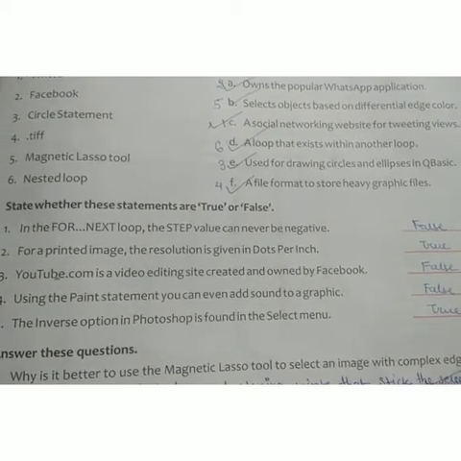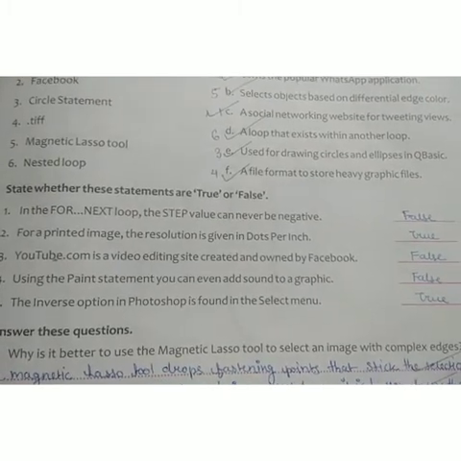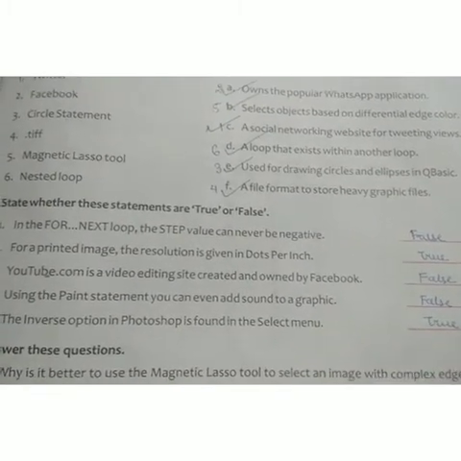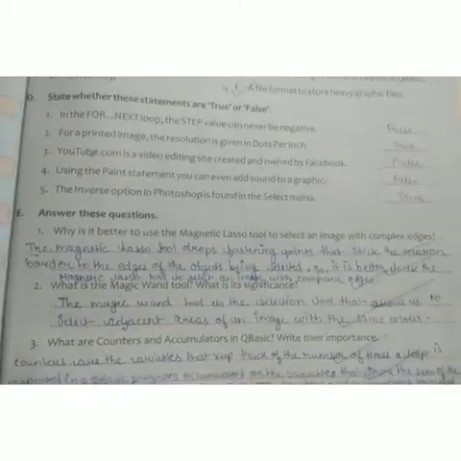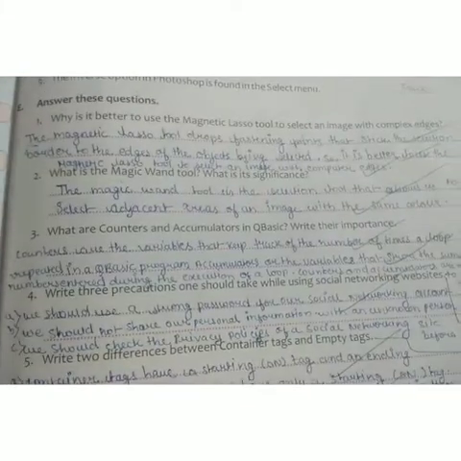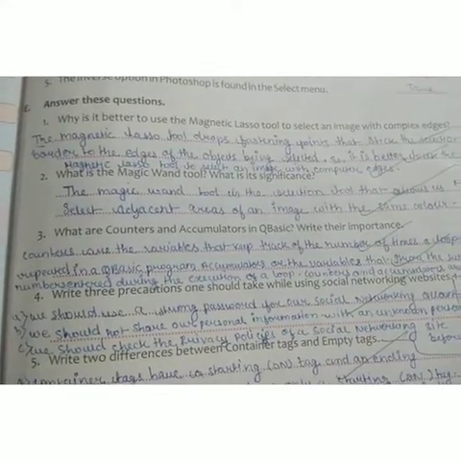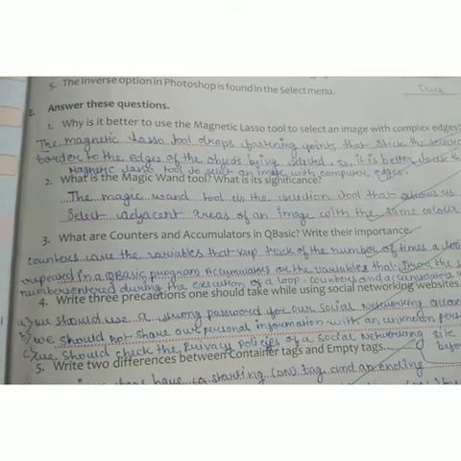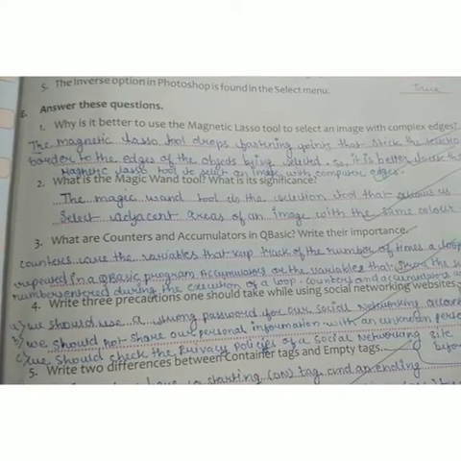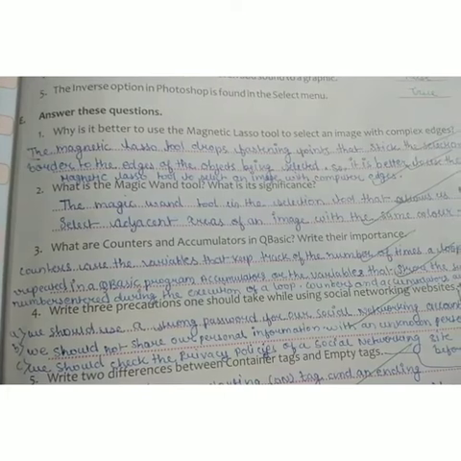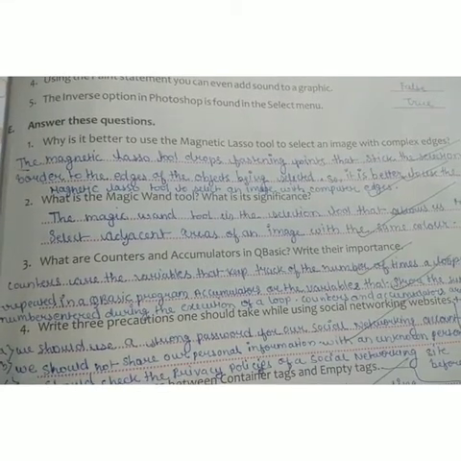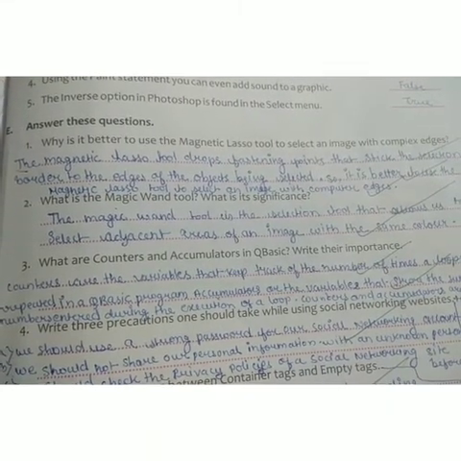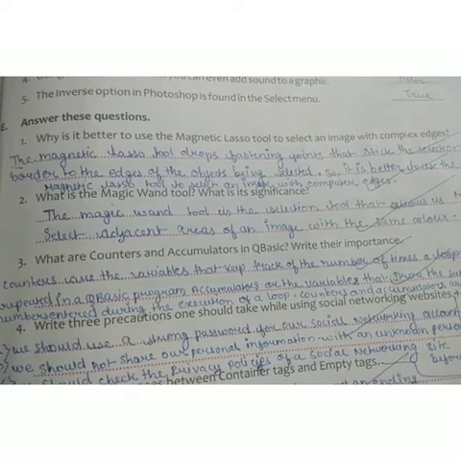Last, fifth, the Inverse option in Photoshop is found in the Select menu. Yes, it's found in the Select menu, so it's a true statement. Next, E, last part, answer these questions. First question, why is it better to use the magnetic lasso tool to select an image with complex edges? The magnetic lasso tool draws fastening points that stick the selection border to the edges of the object being selected. So it is better to use it for images with complex edges.